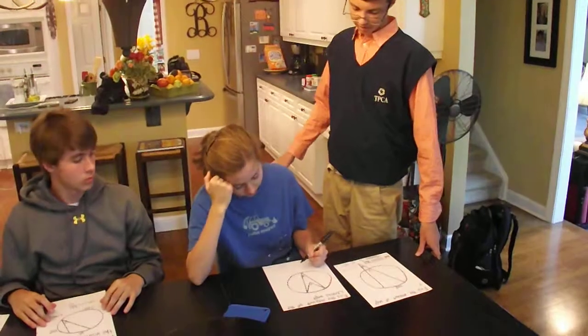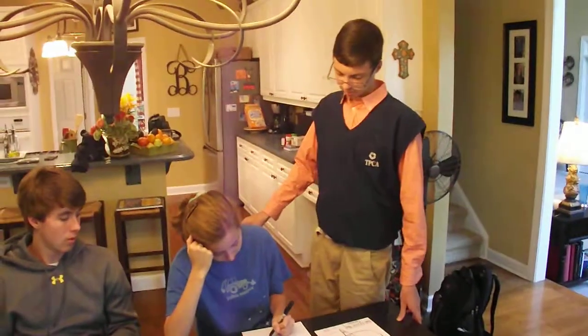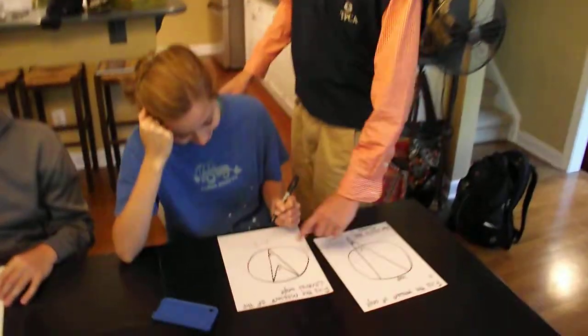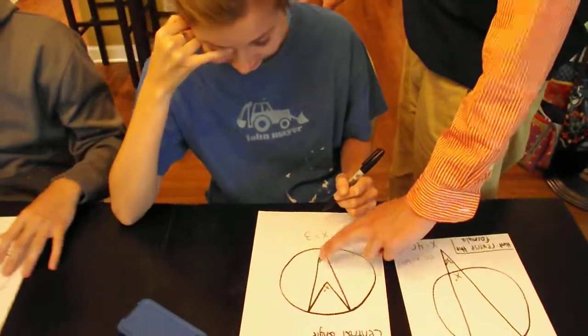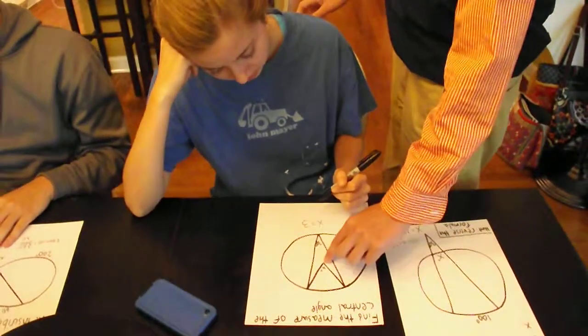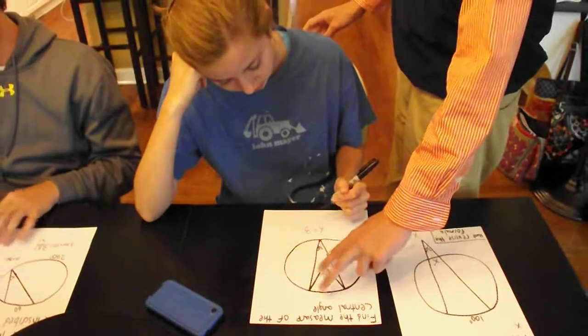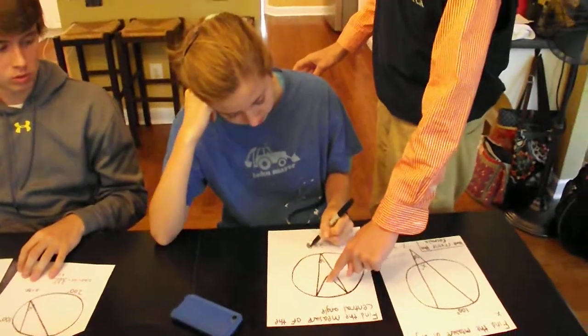30. It says it's a central angle. No, wrong. Because this is an inscribed angle, don't you see? And inscribed angles are always half of the intercepted arc. And so since these both share the same intercepted arc, it's a central angle, as it says up there. So this would equal 60.